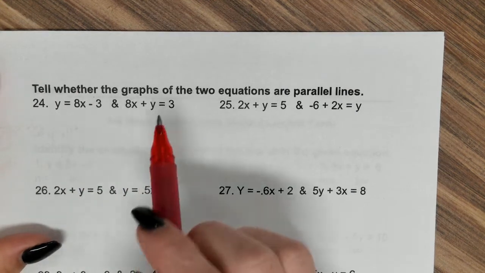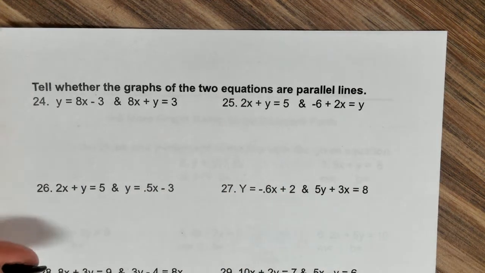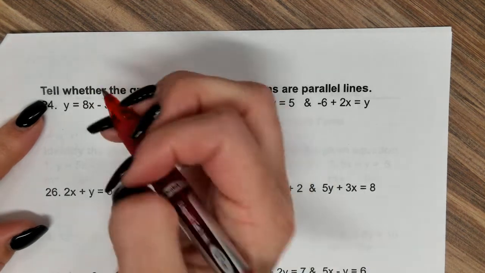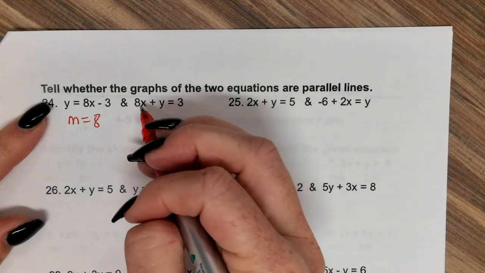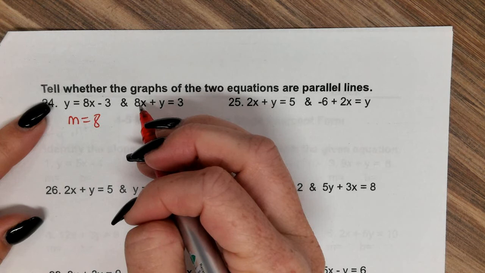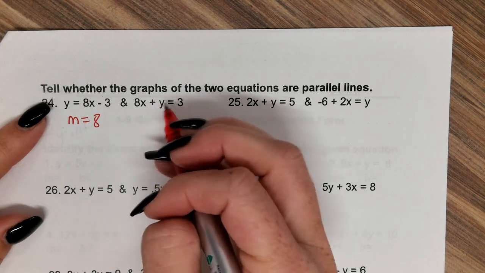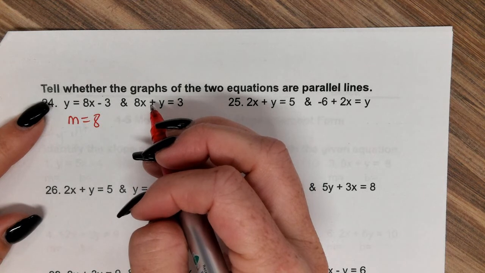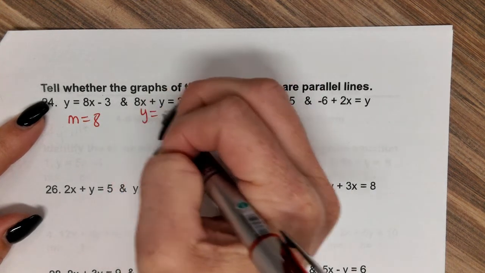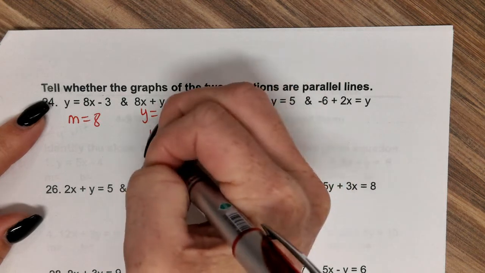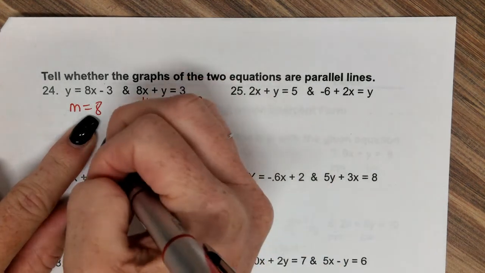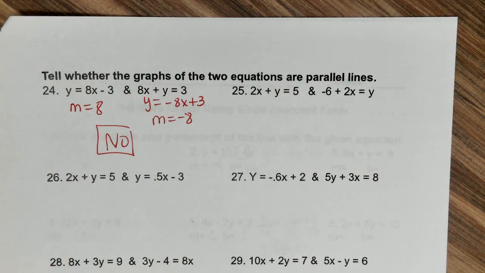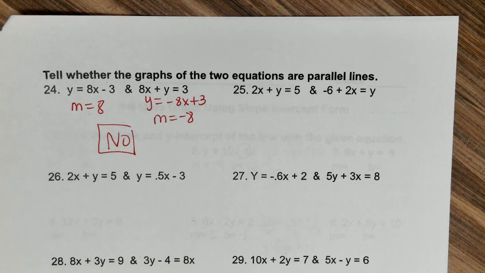Again, tell whether the graphs of the two equations are parallel. So let's do 24 together. This equation has a slope of 8. Does this one also have a slope of 8? Yes. Really? Is this in y equals mx plus b form? I have to move this by doing what? So I actually have y equals negative 8x plus 3. This one has a slope of negative 8. Are those the same slope? So this one is not parallel. The answer is no. Their slopes have to be the same, and you don't know that until you rearrange them.